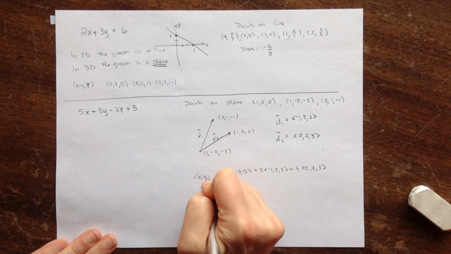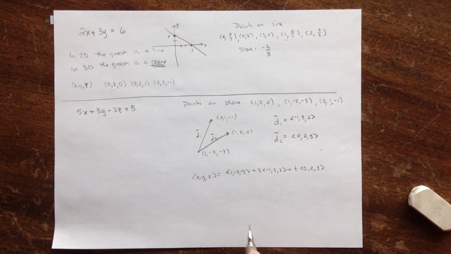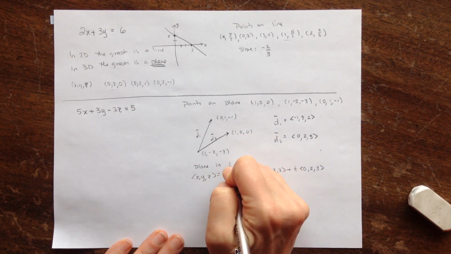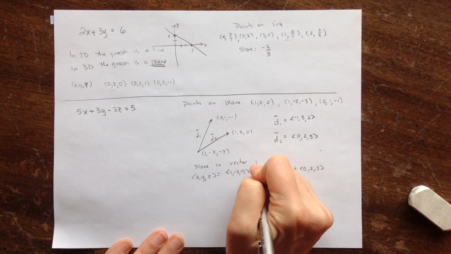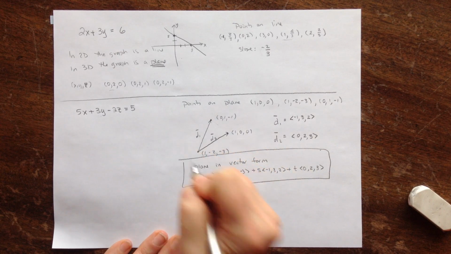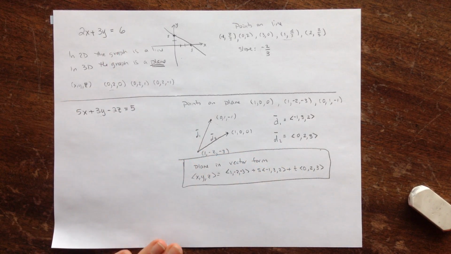So if you say x, y, z, the vector is equal to this. This is the plane in vector form. So this is an equation for this same plane, the plane whose graph is this, in vector form.